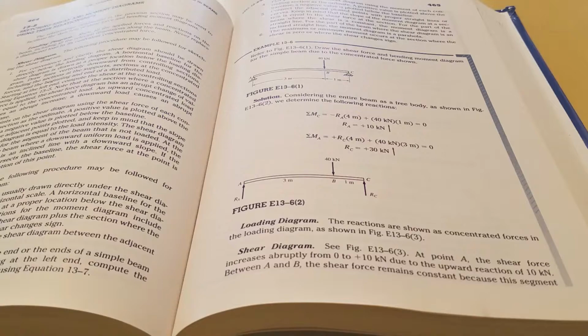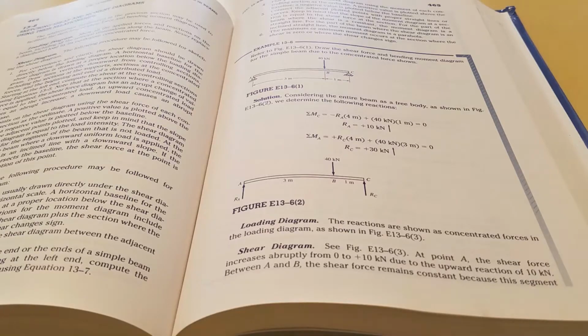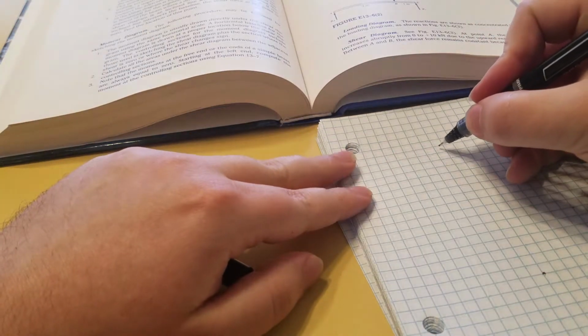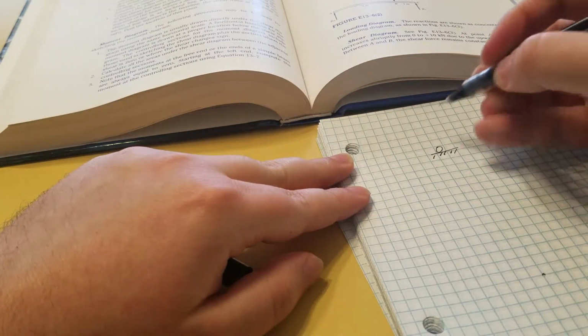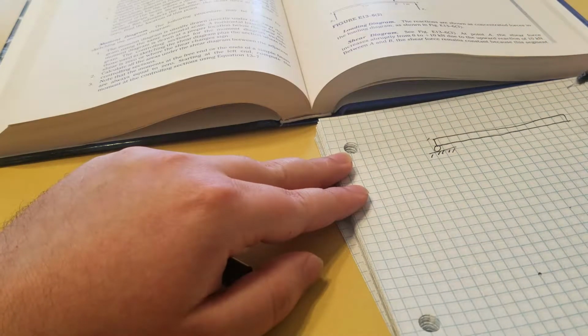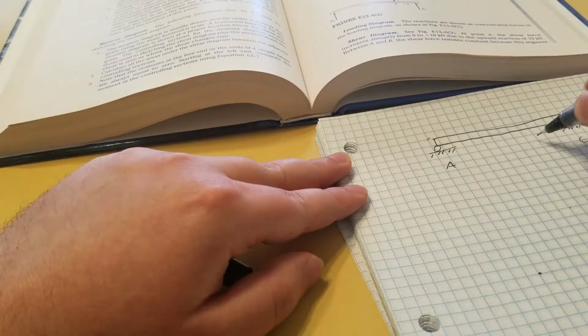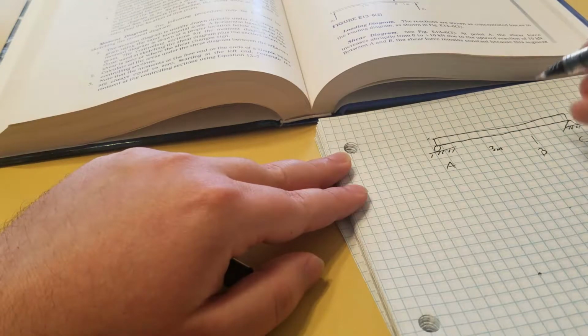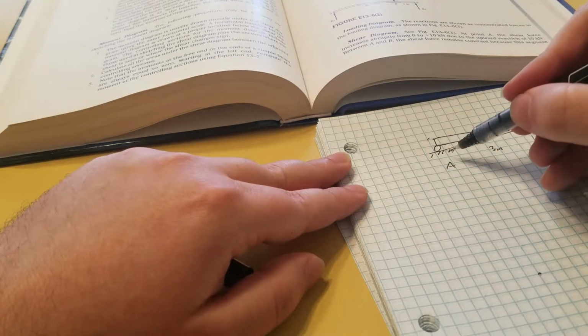13.6. Okay, so this is point C, A, and 3 meters in, there's a B. 1 meter away there.